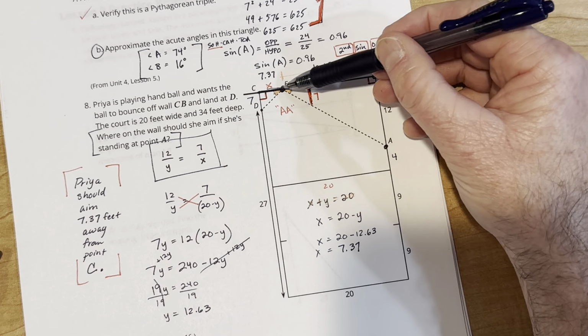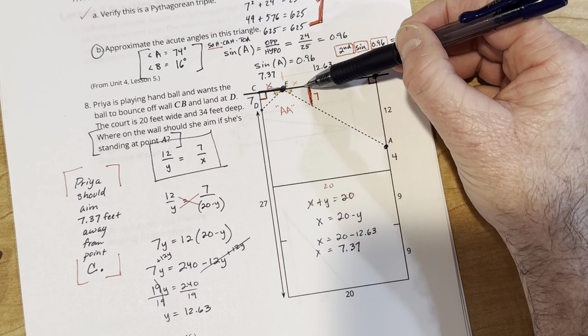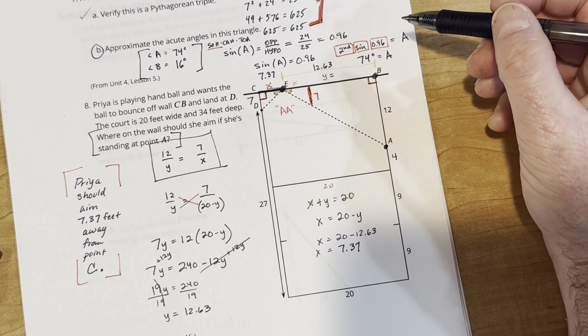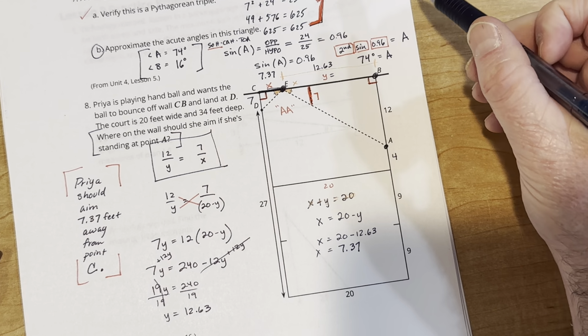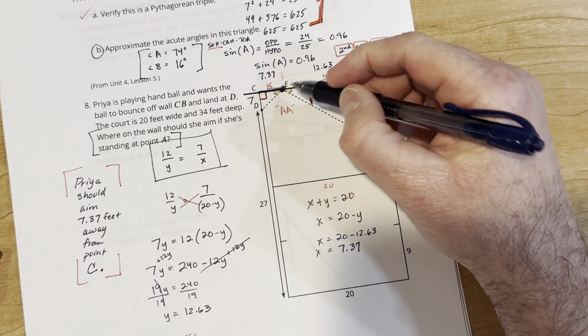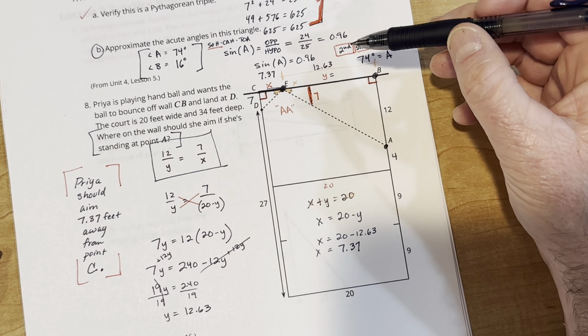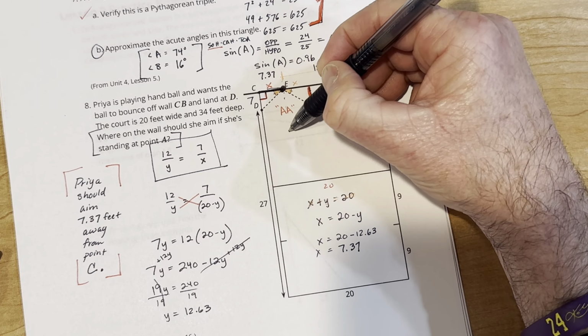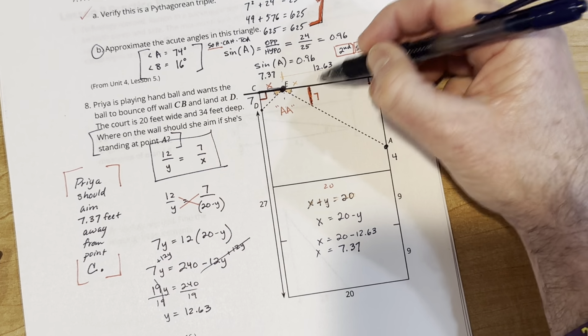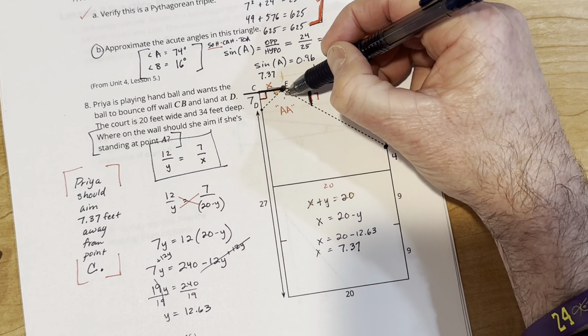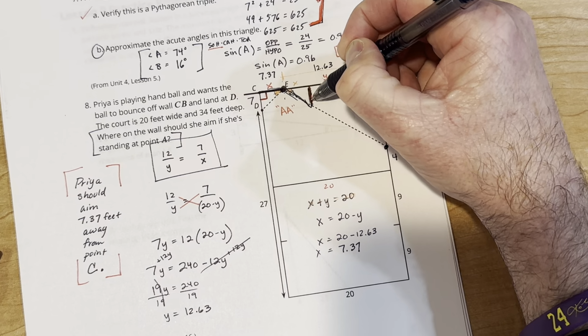Let me just think. This side ended up over here. Yeah. No, we didn't rotate 180. We just basically reflected over this line to get here. So we had two similar triangles.